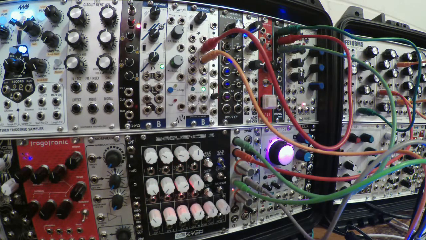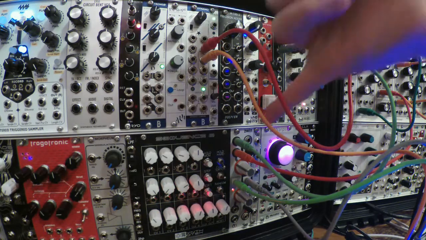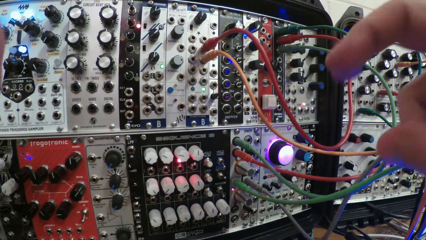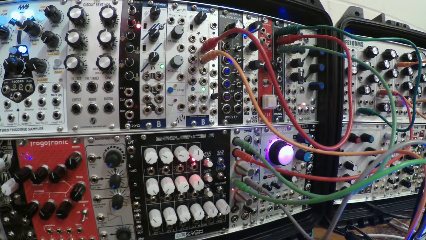And so there you go, a little bit more in-depth exploration of the 2-win, still the new module, the most recent acquisition. And I think that's it for this episode.